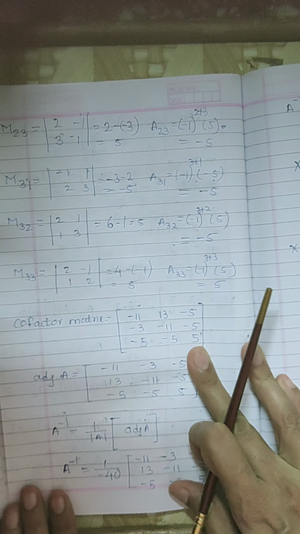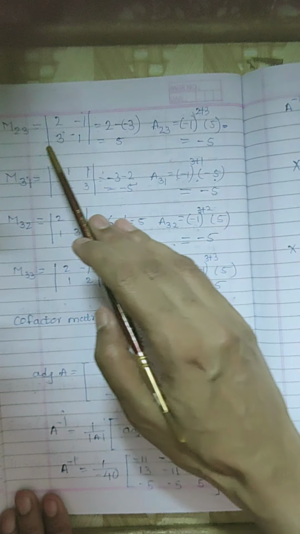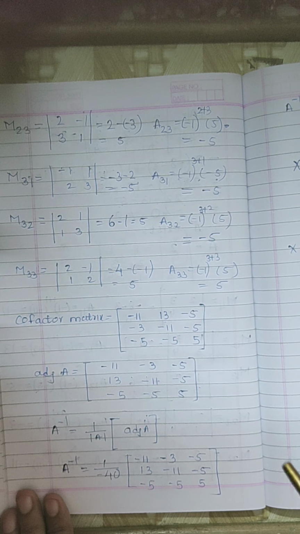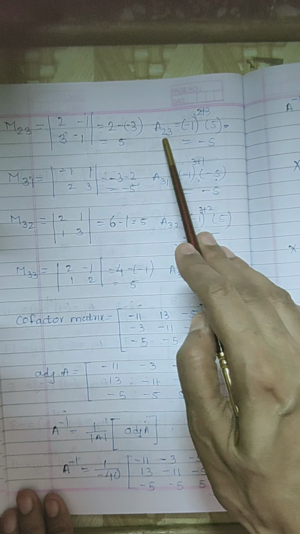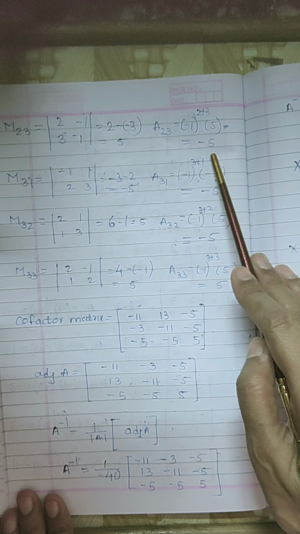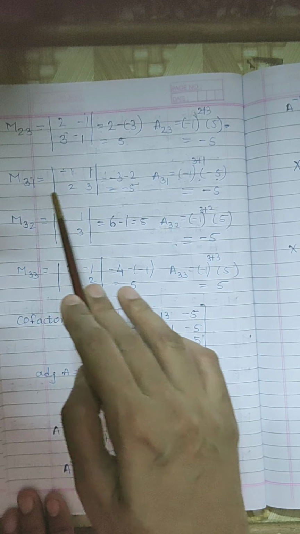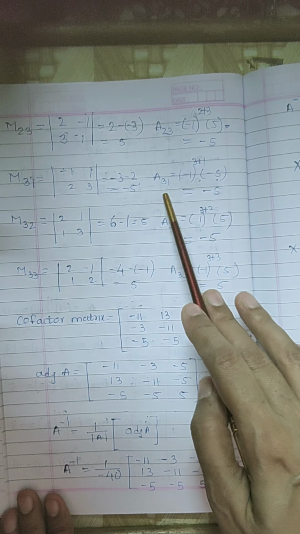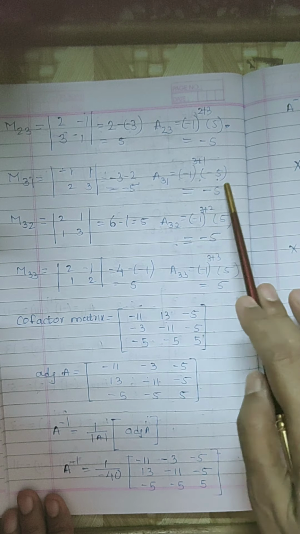Now we will find M23. Write down the value of the determinant, eliminate that row and column, and you will get the value 5. And this is odd, therefore it becomes minus 5. Now the last row, 3, 1. Don't take that row and column. So you will get that determinant minus 5. And A31 is equal to, this is even, so you will get cofactor minus 5.